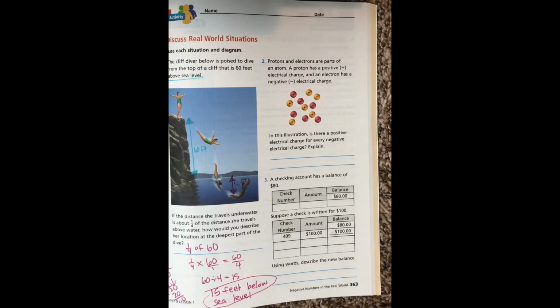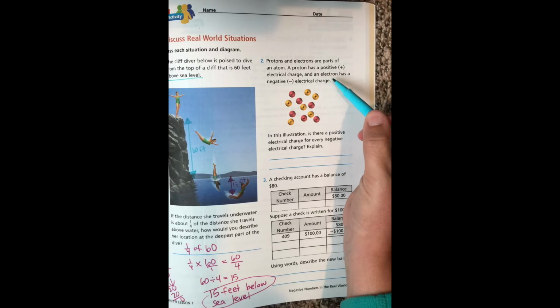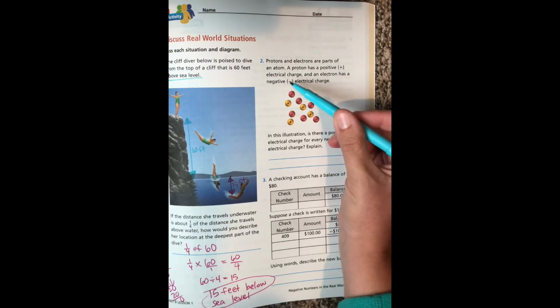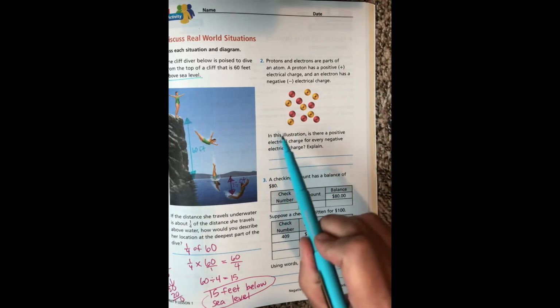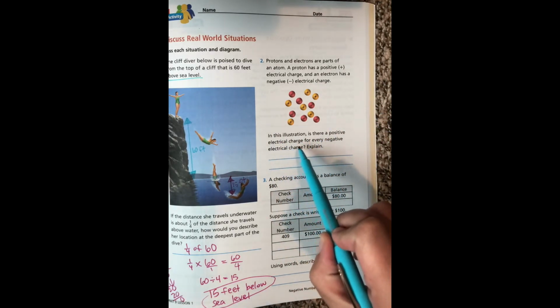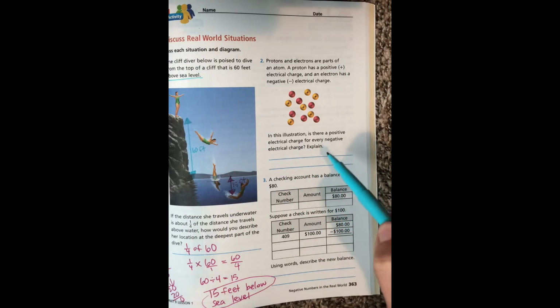All right, number 2, protons and electrons are parts of an atom. This is a science question. A proton has a positive, a plus sign, electrical charge, and an electron has a negative, a minus sign, electrical charge. So here's all of these. In this illustration, is there a positive electrical charge for every negative electrical charge?